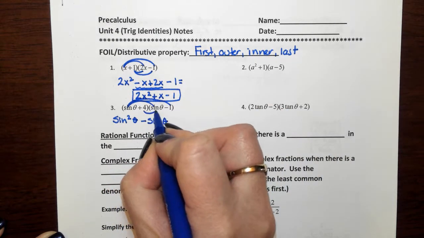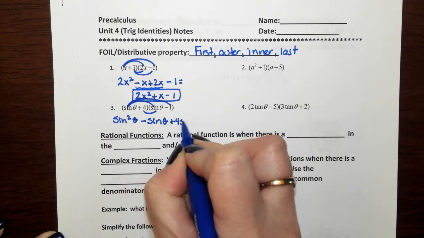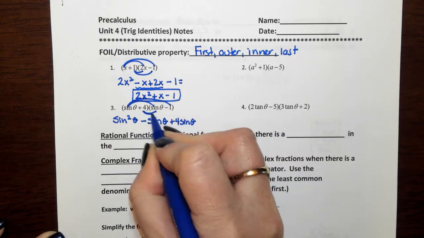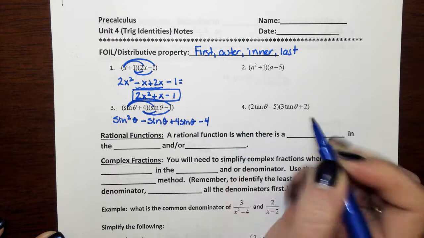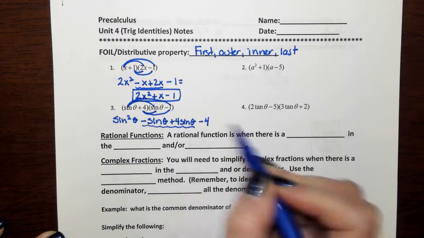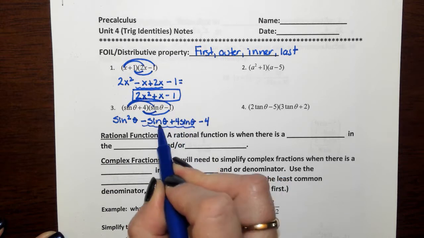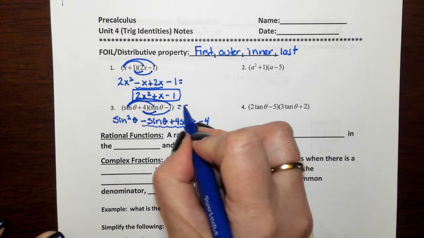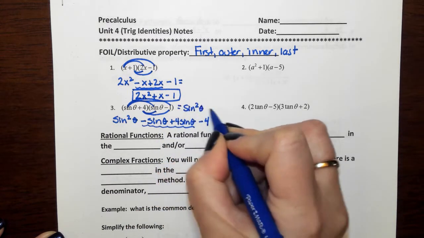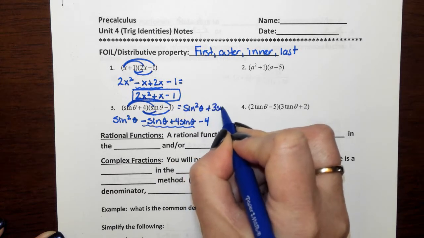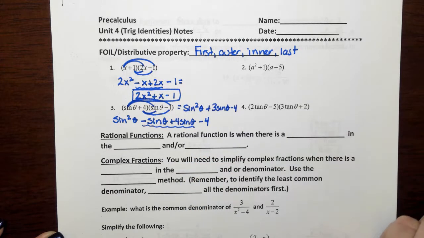The inner terms, 4 times sine theta is a plus 4 sine theta, and then 4 times -1 is a minus 4. And again, you have the same base that is a trig function of sine. Sine is both raised to the first power. So then you can combine them to be sine squared theta plus 3 sine theta minus 4.